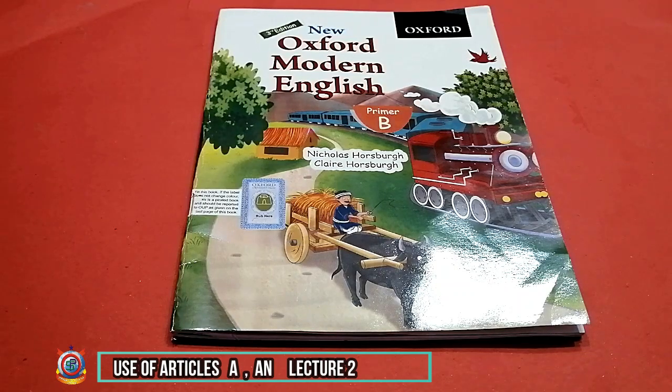Let's go, tell me about yesterday's work. We read about consonants and vowels. What did we read yesterday? About consonants and vowels. How many consonants are there? 21 consonants. And how many vowels are there? 5 vowels. Superb! I know that you are so intelligent.